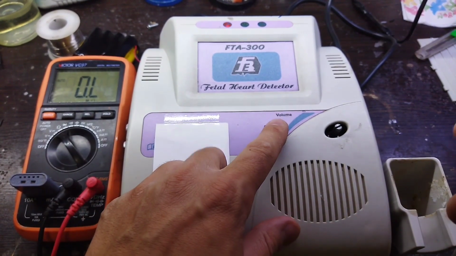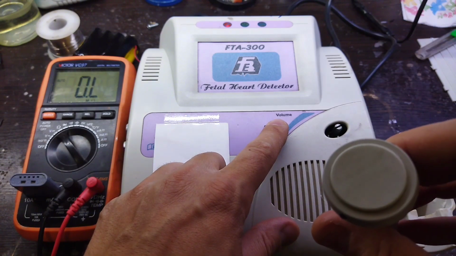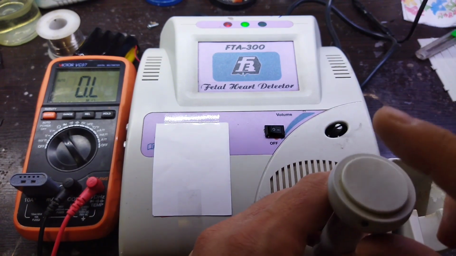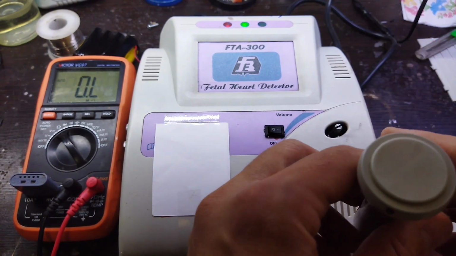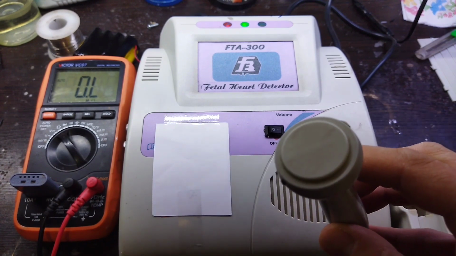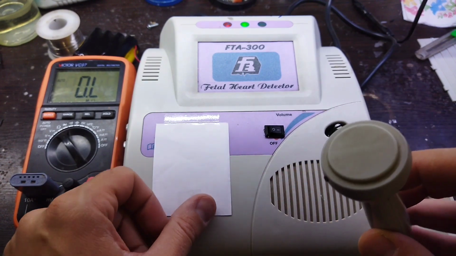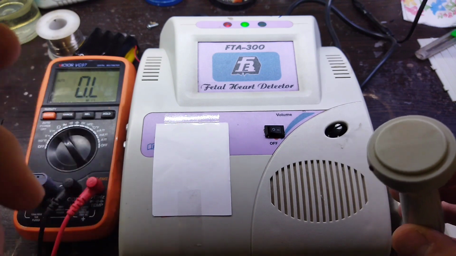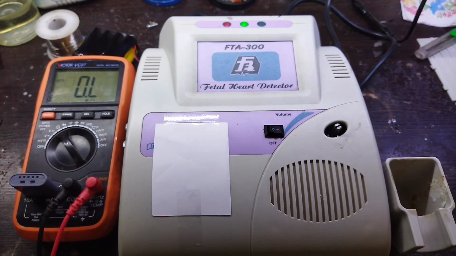The SONOKID device, which is also known as the fetal heart detector, is one of the tools for examining pregnant women. This device is considered one of the sub-branches of medical engineering.